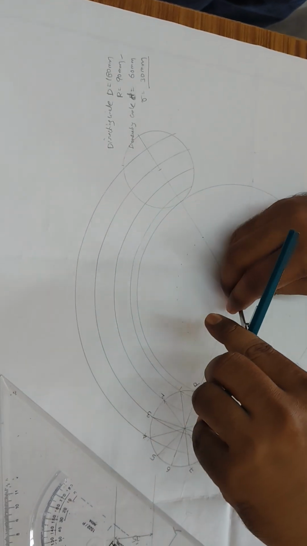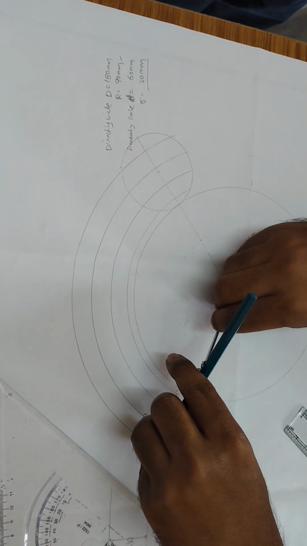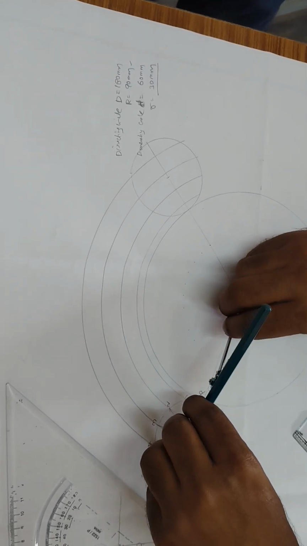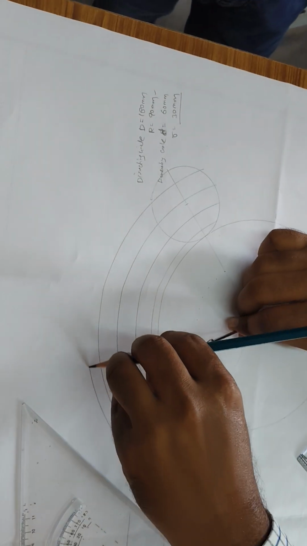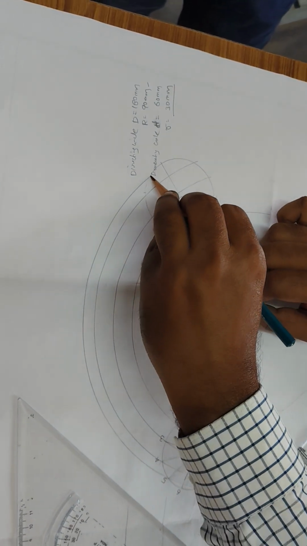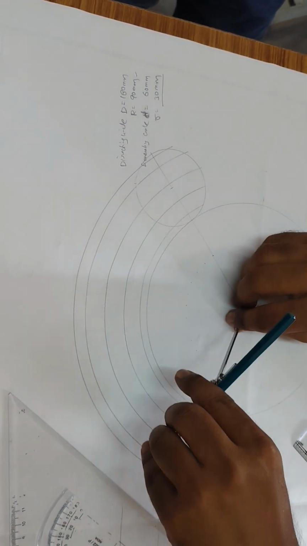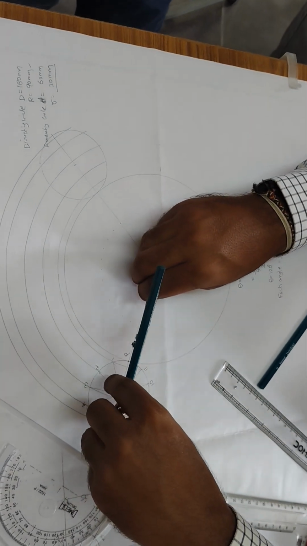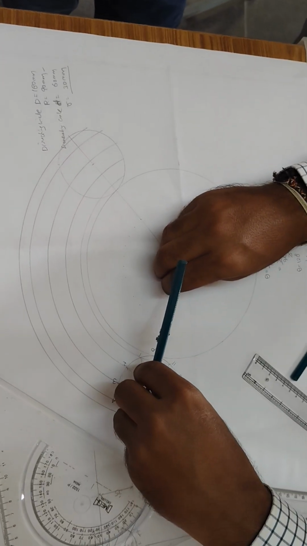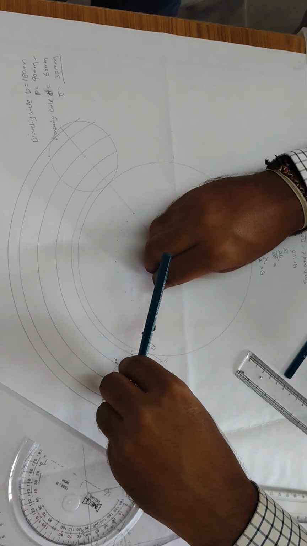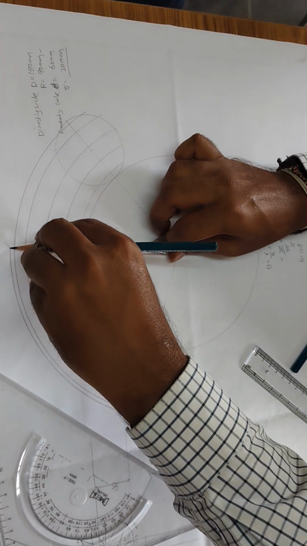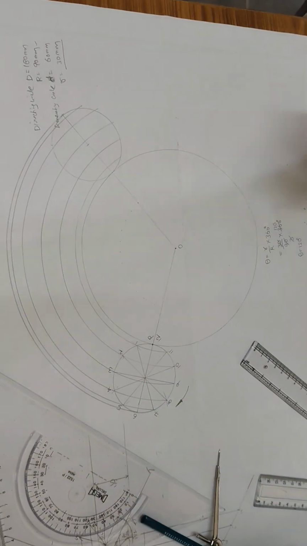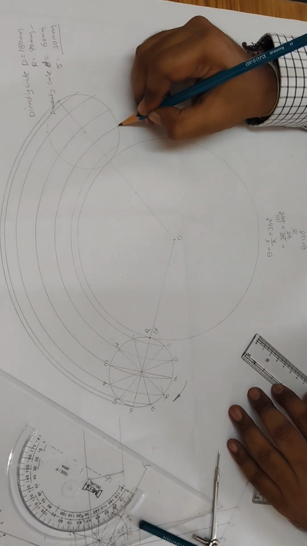Next O to 5, 5 and 7 will intersect; the two points will be on the same curve. Next O to 6, the topmost point. It will intersect somewhere here. So now you get the points like this.